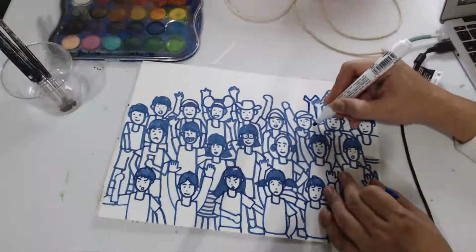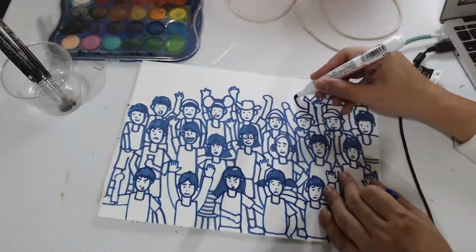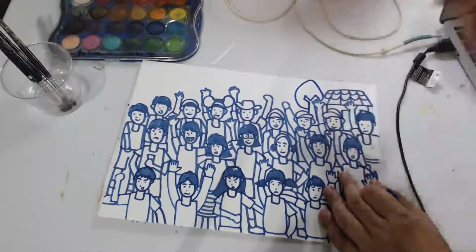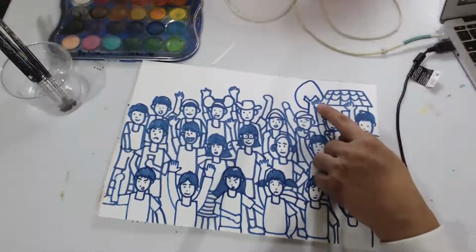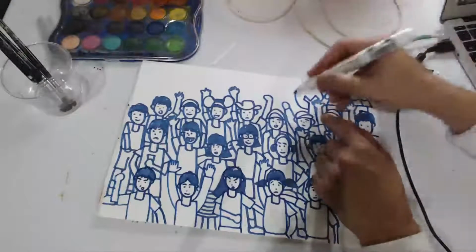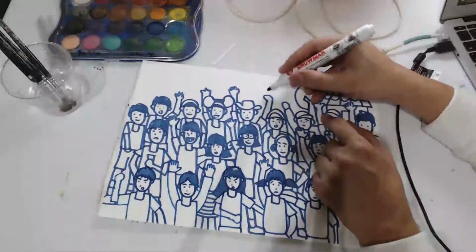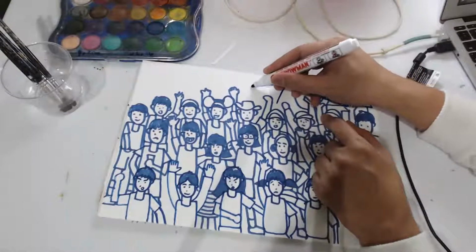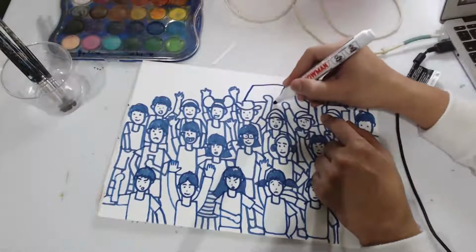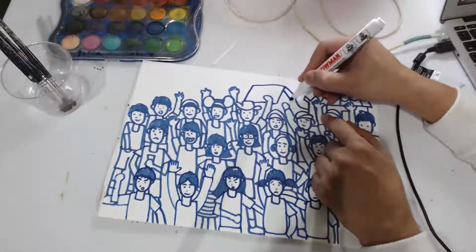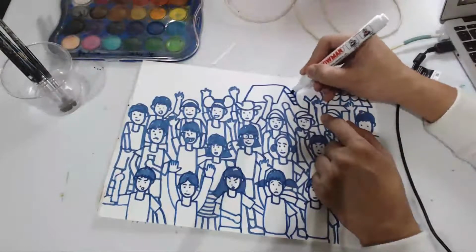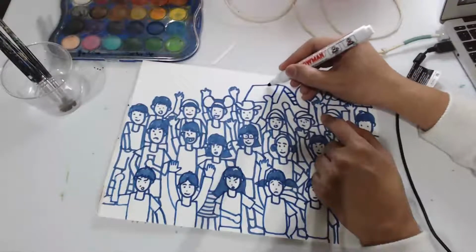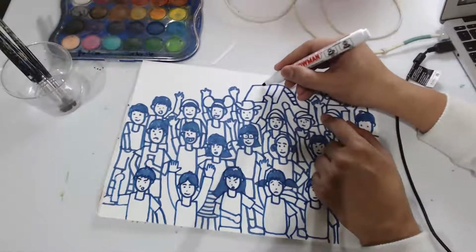Now, Mr. Al is drawing the trees at the back. All right, and I'm going to draw another tree or another house maybe here. It's very important for the kids to learn about the knowledge about the space.